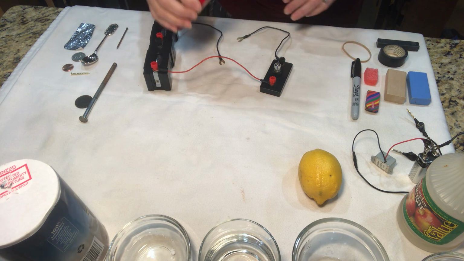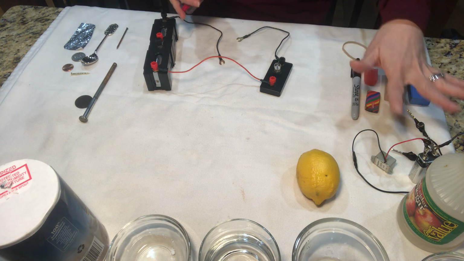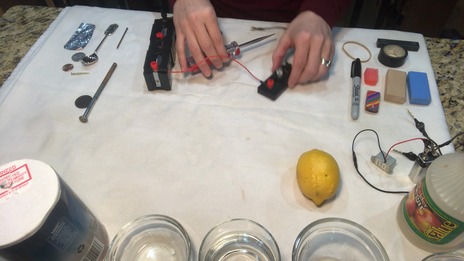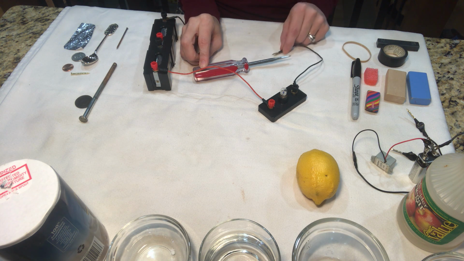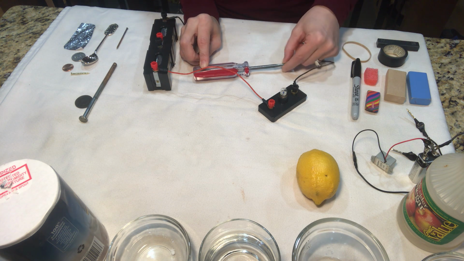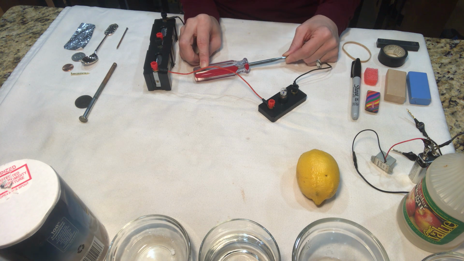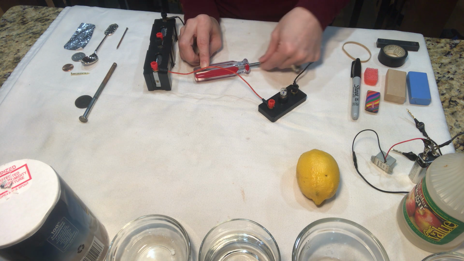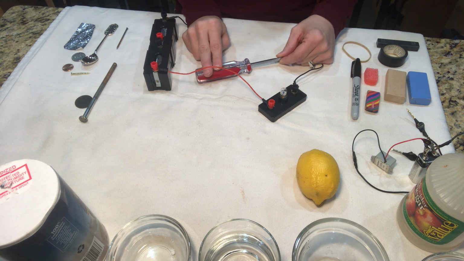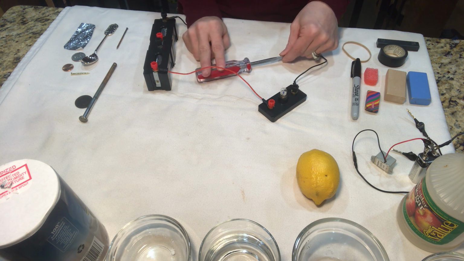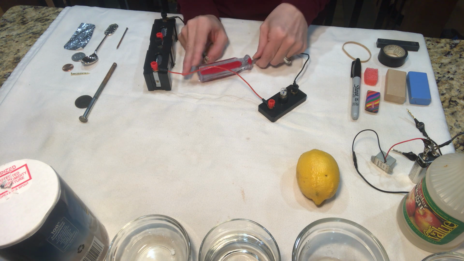All right, our screwdriver is our last thing here. We're going to save this one for our other tester. Our screwdriver here, I'm going to put one on this end and one on this end, and it does not work. It does not work because even though this is metal, this end is plastic. Plastic is an insulator, even though the metal is a conductor.